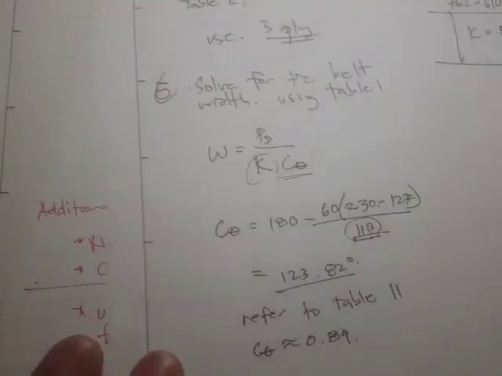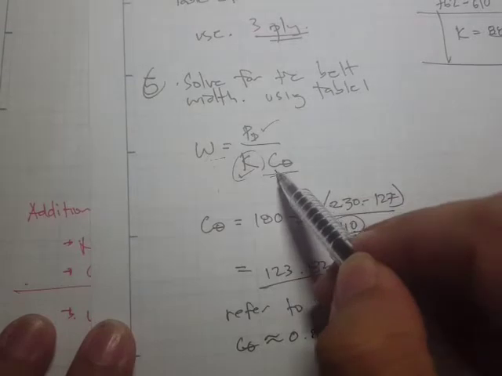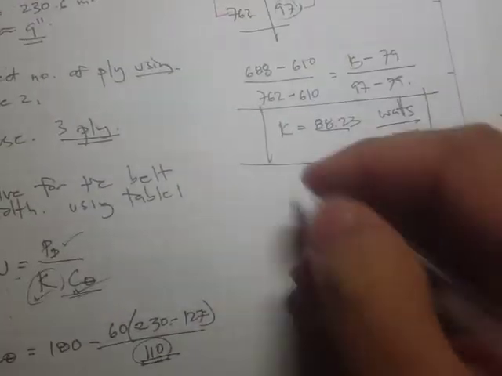So now we can solve for the belt width, because we have the k, and we have this C theta.